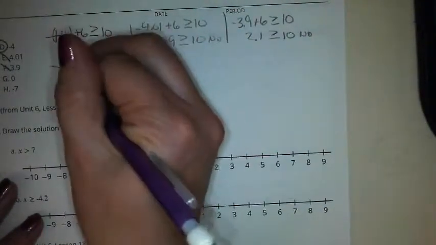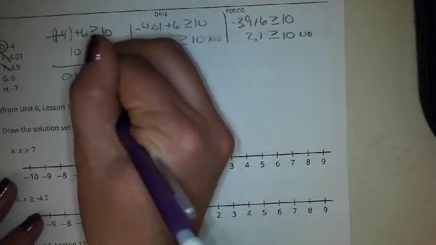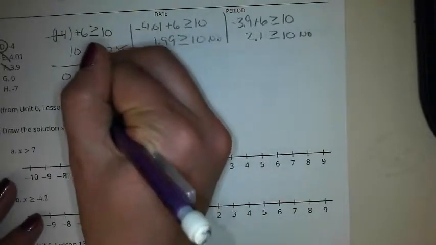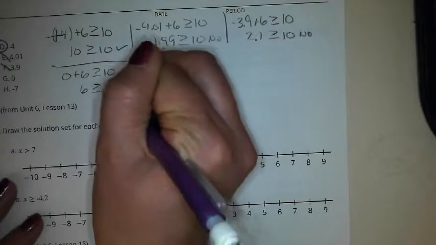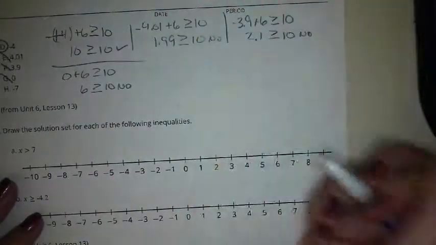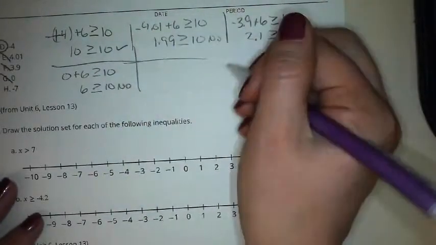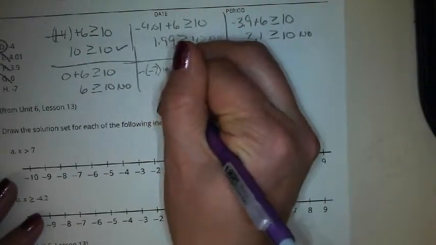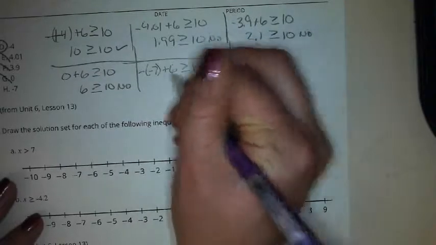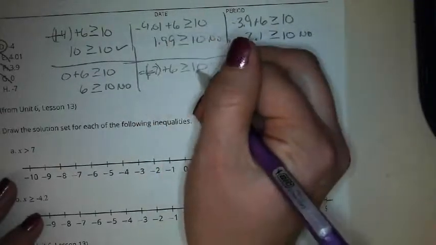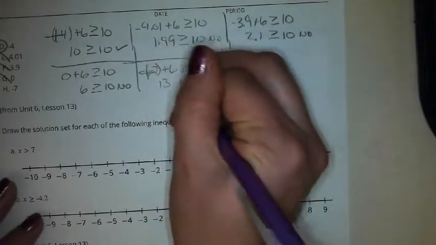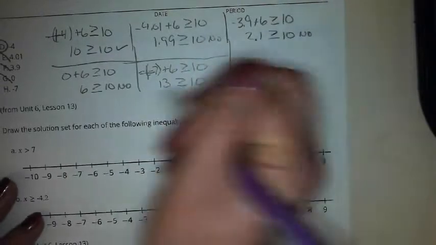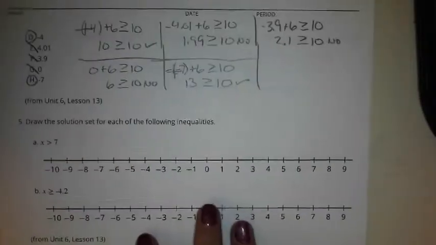All right, next one. 0 plus 6 is greater than or equal to 10. Well, that means 6 is greater than or equal to 10. Nope, that does not work. Next one. Okay. Negative and negative 7 plus 6 is greater than or equal to 10. Big positive 7. 7 plus 6 is 13, which is greater than or equal to 10. That works, so H would be true.